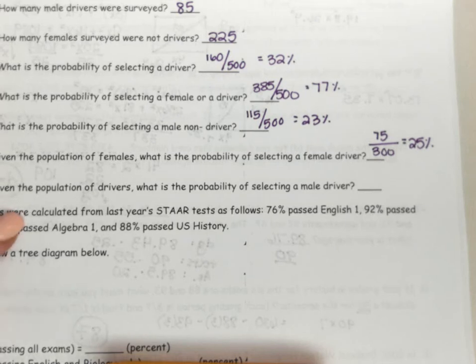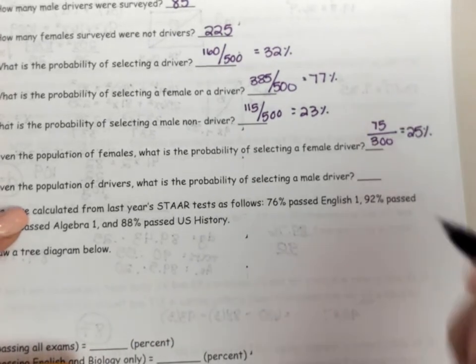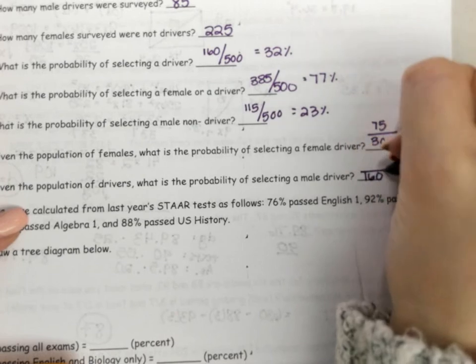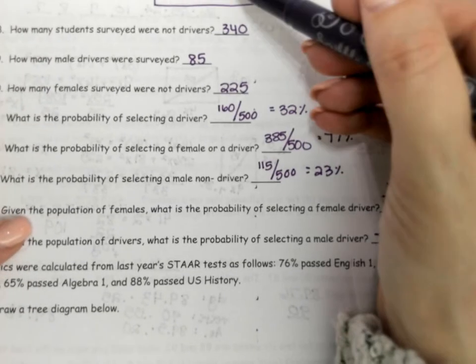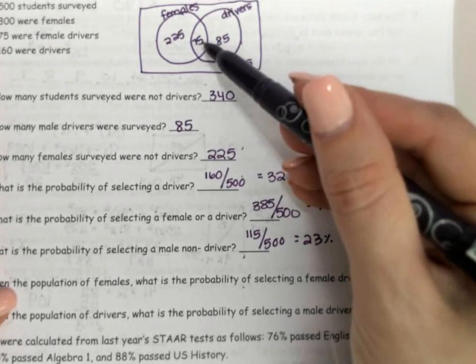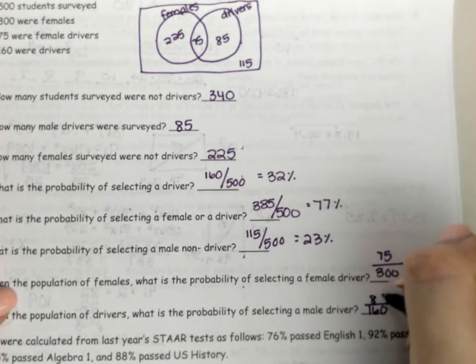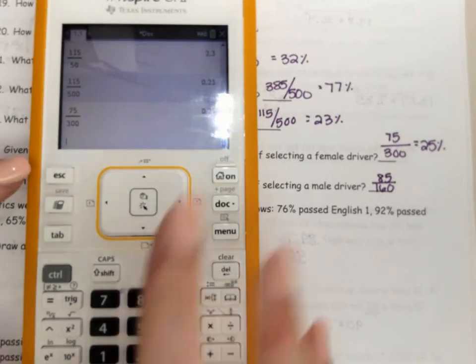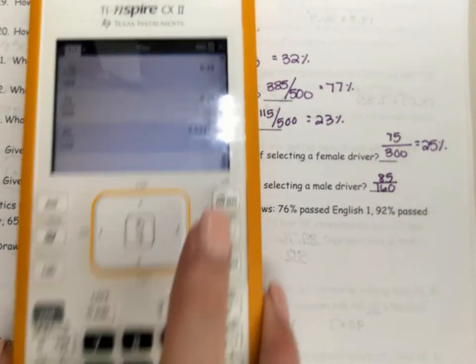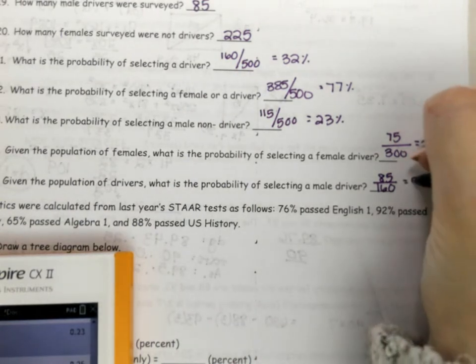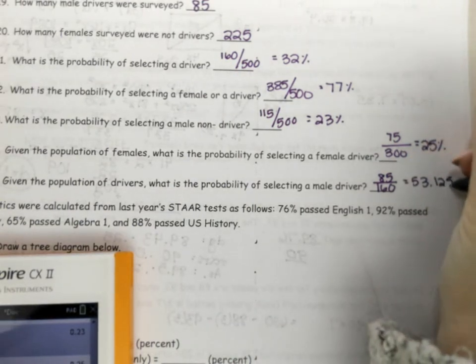Given the population of drivers, so we're only looking at that total of 160, what is the probability of selecting a male driver? These are our female drivers right here, so the male drivers are this 85. So 85 divided by 160 is 53.125%.